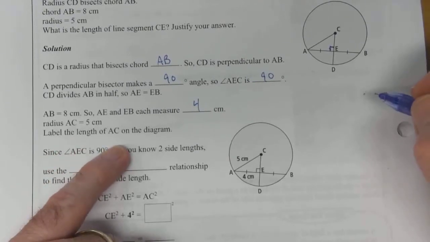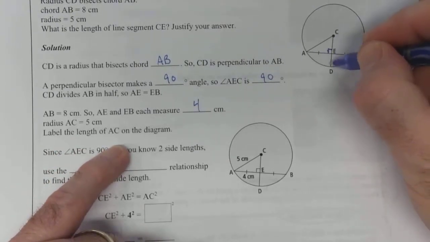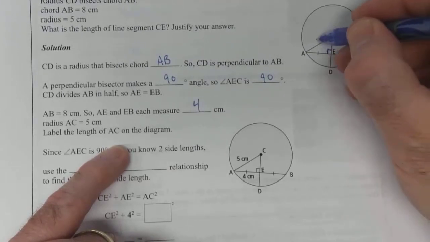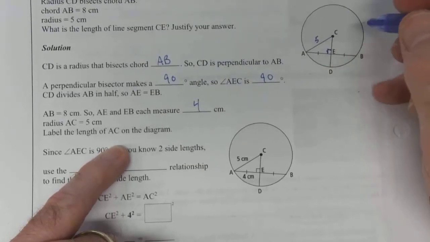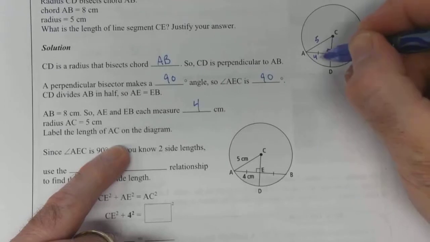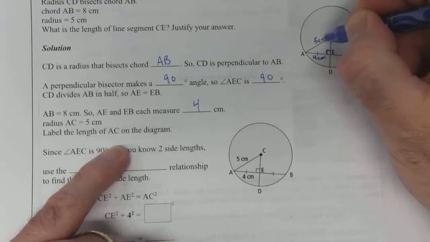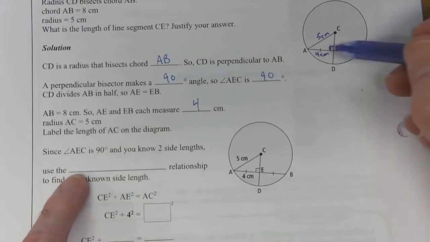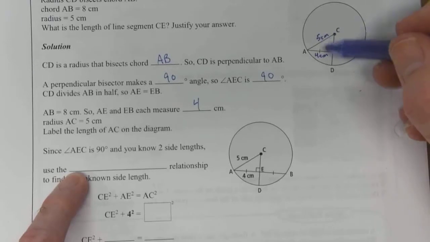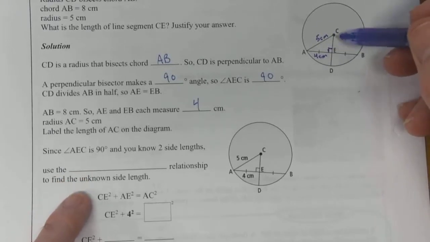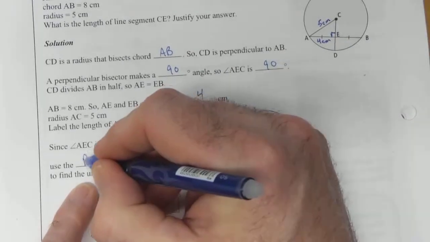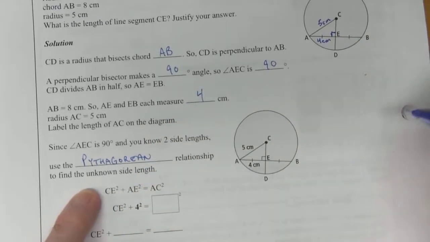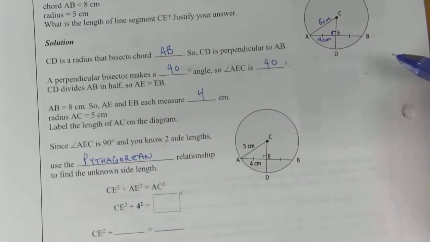Label the length of AC on the diagram. If this is our radius and it's 5, this also is a radius, because it still goes to the center of the circle, so it is also 5. And we know that this is 4, and in this case we're dealing with centimeters. Since AEC is 90 degrees and you know two sides of the triangle, you can use the Pythagorean Theorem, or the Pythagorean relationship, to find this unknown length of CE.